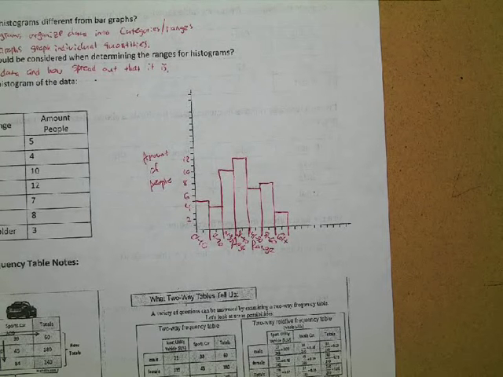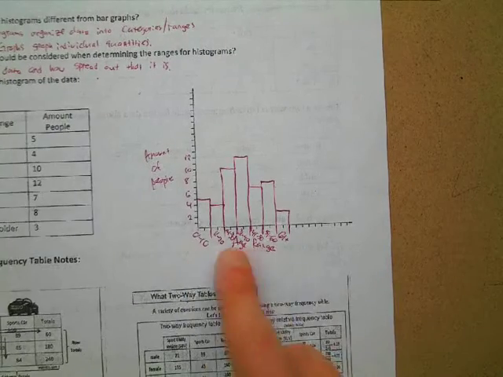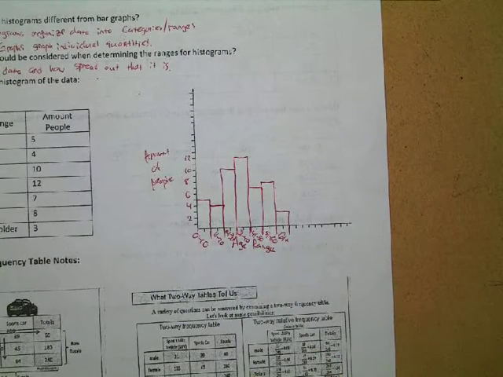And there's our histogram. But Mr. Witt, I see bars, right? You're right, okay? And it's a graph, right? You're right, but it's not a bar graph, it's a histogram. The categories, the age ranges there, that's what makes this thing a histogram.